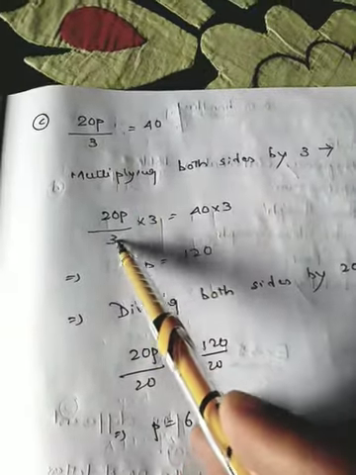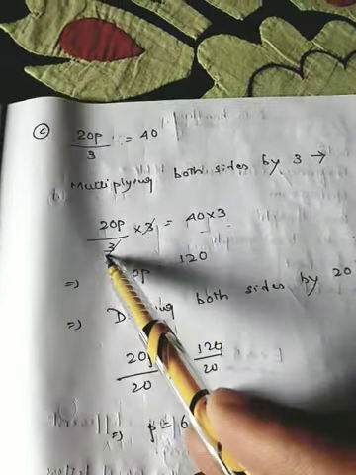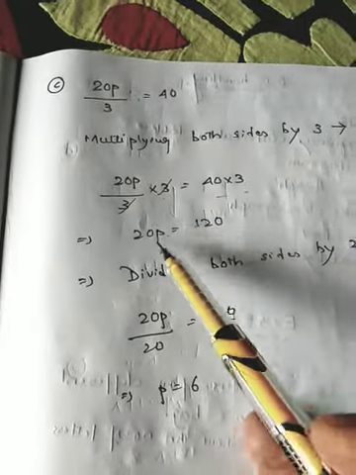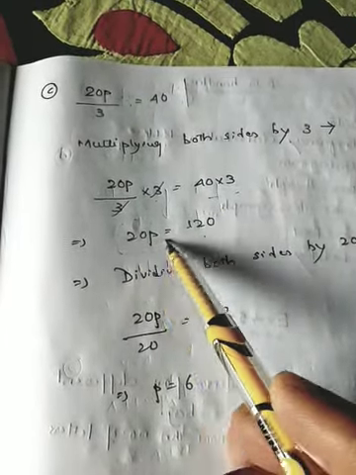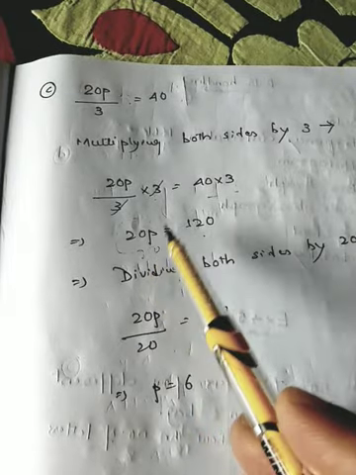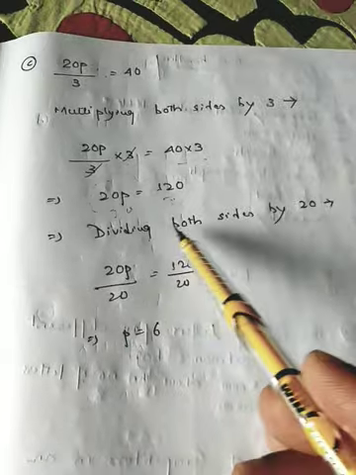See, this I have multiplied with 3, and 40 also multiplied by 3. So this 3 will be reduced. What will be left out? That is 20p equals 40 into 3 is 120. Now again we'll target to remove this 20. So we have to divide it by 20. Again, we have to do the same thing on the right hand side also. So dividing both sides by 20.